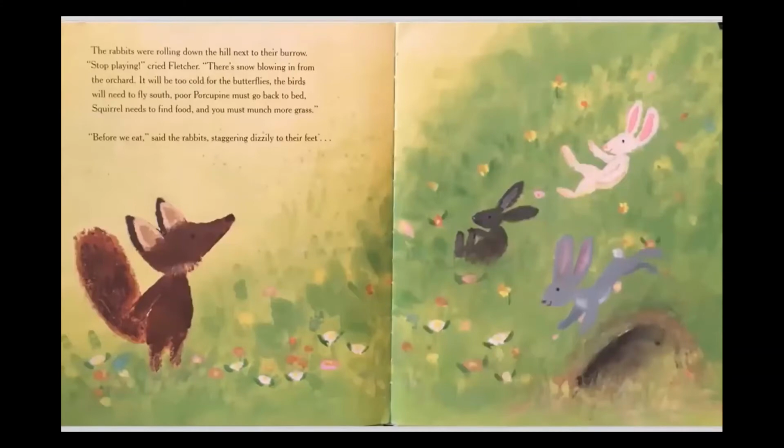The rabbits were rolling down the hill next to their burrow. Stop playing, cried Fletcher. There's snow blowing in from the orchard. It will be too cold for the butterflies. The birds will need to fly south. Poor Porcupine must go back to bed. Squirrel needs to find food, and you must munch more grass. Before we eat, said the rabbits, staggering dizzily to their feet.